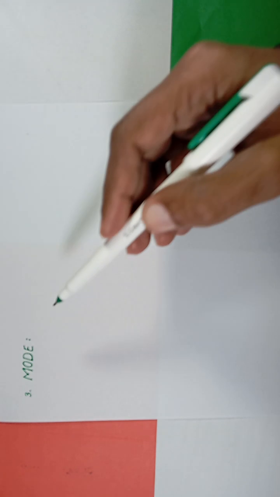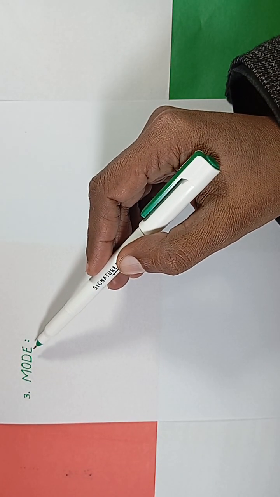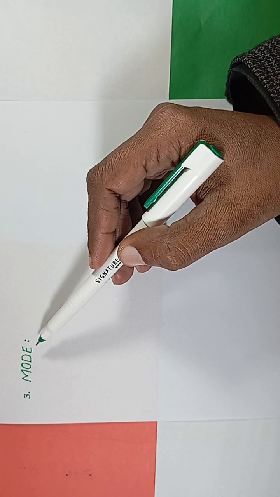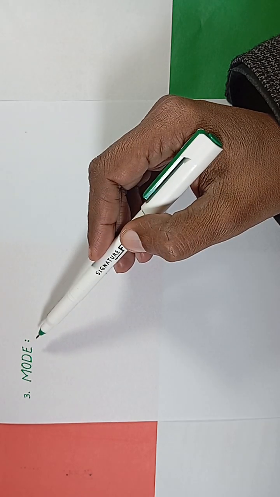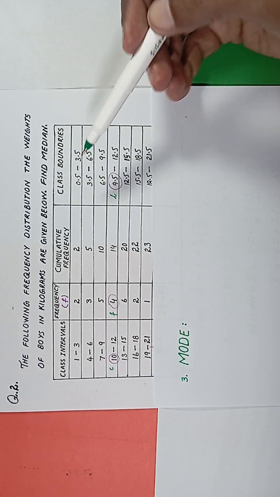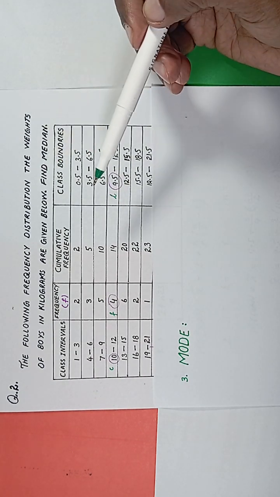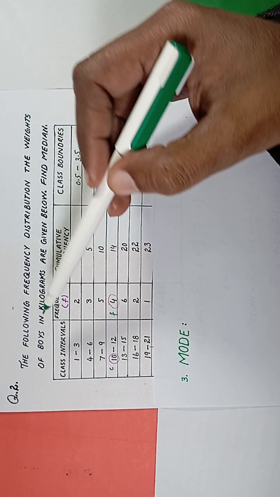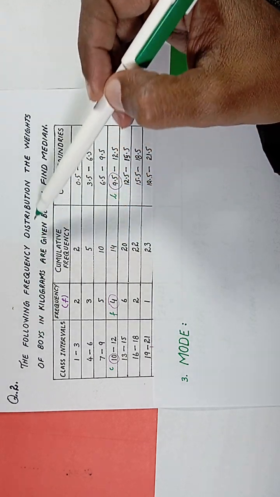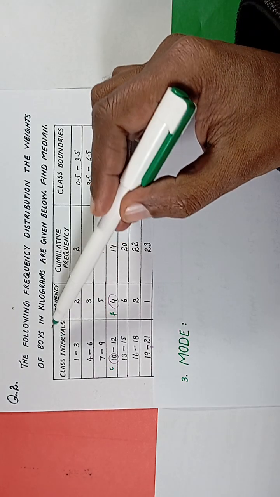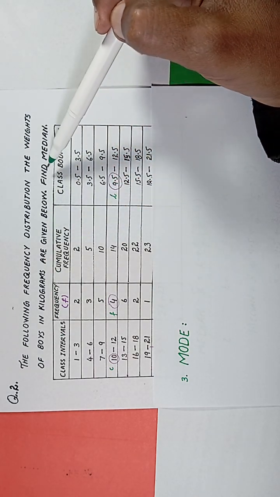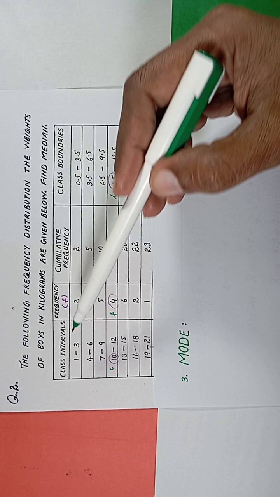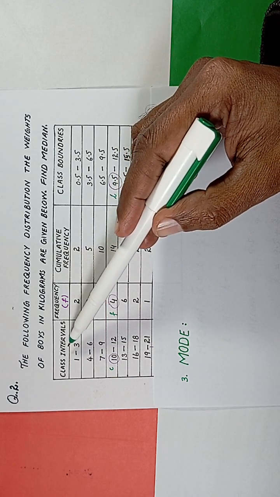And now the mode. Now we will calculate the mode of grouped data. Dear students, we have another problem to find the mode. We will use the same problem which we used to calculate the median. Following frequency distribution, the weights of the boys in kilograms are given below. Find the mode. Here you can see we have class intervals and frequency.